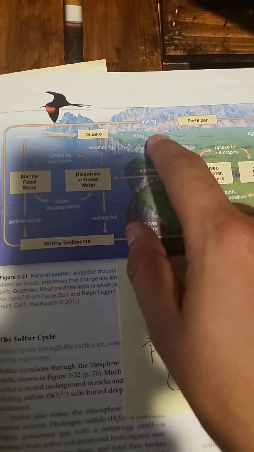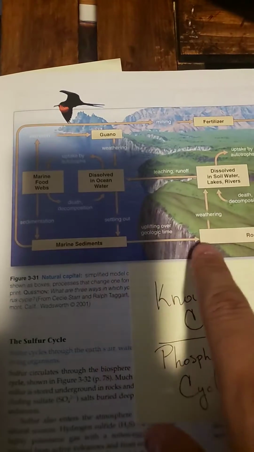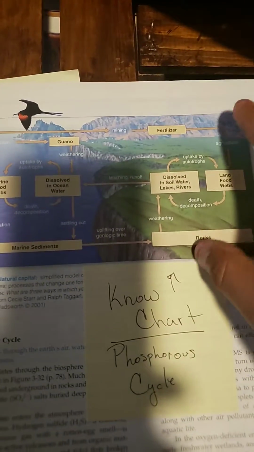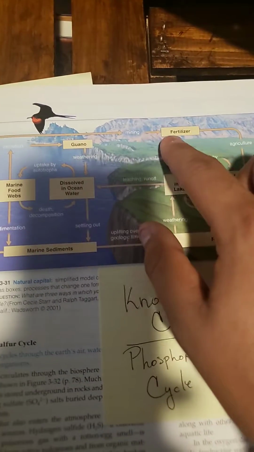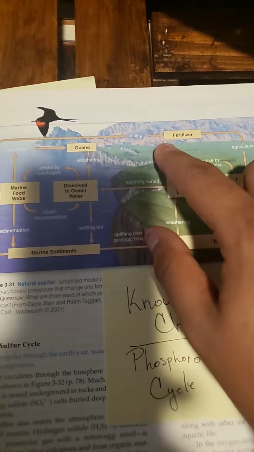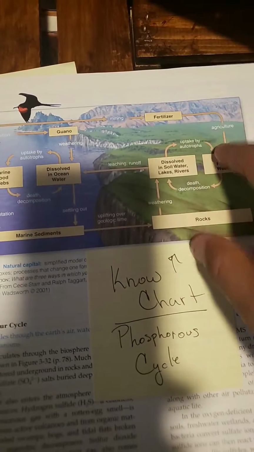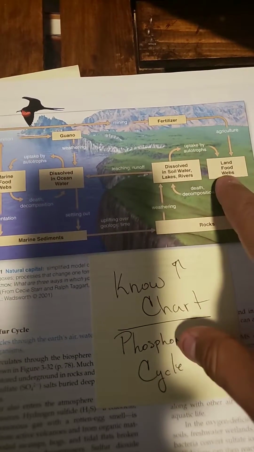Okay, the last one will be the phosphorus cycle. So phosphorus, we'll start again, comes from different sediments, guano, and fertilizers. This one is a little different because you'll actually get it from soil. This is a nutrient that comes from the earth. You can actually get it from mining the rock beds and mountains, and it becomes fertilizer that goes into agriculture.